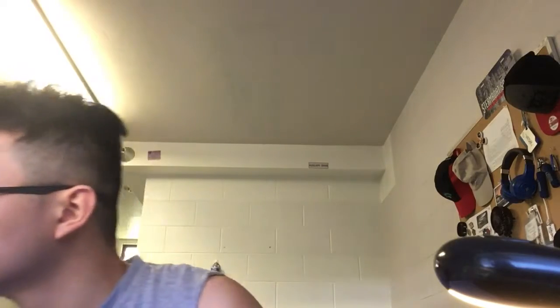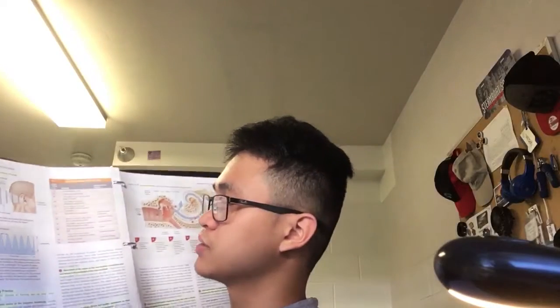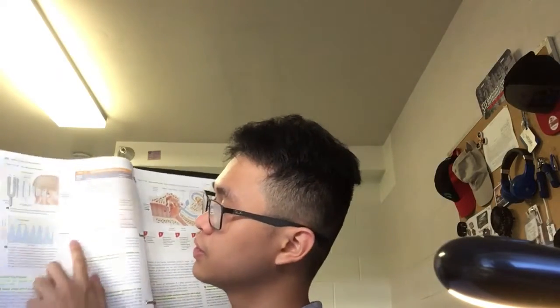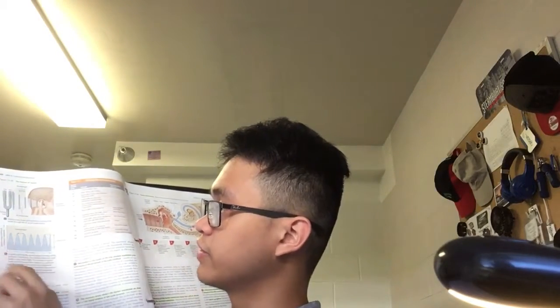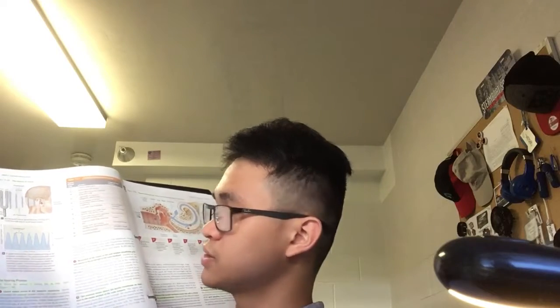Next figure. Holy cow, there's so many figures. The nature of sound, so types of amplitude. Amplitude is a height, wavelength, sound intensity over time.